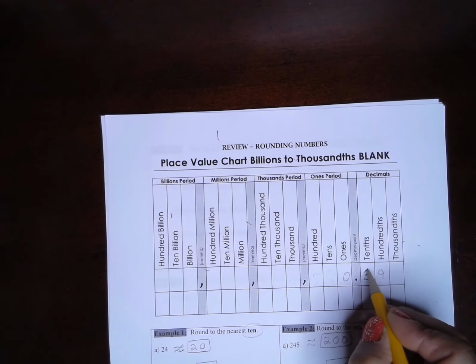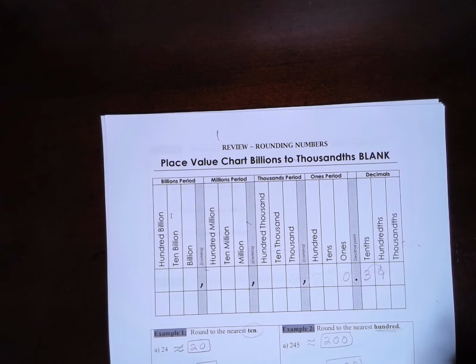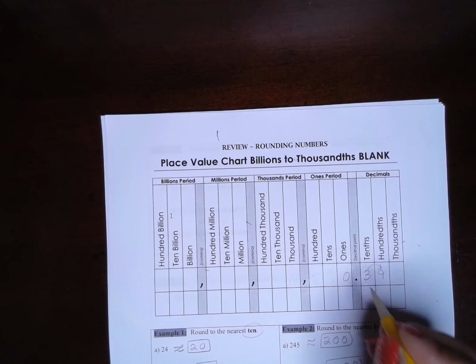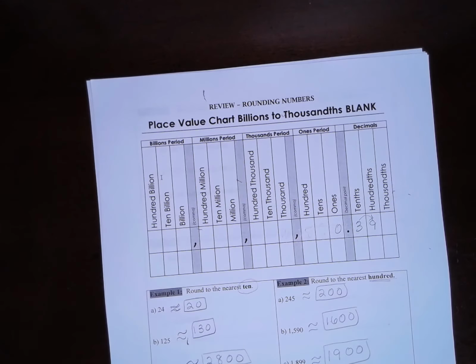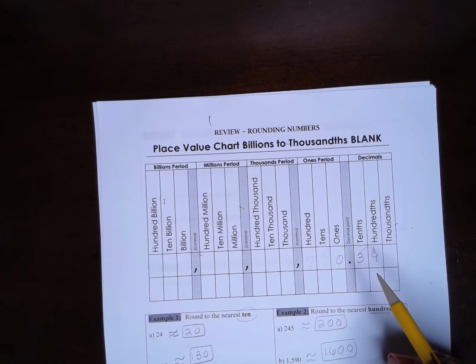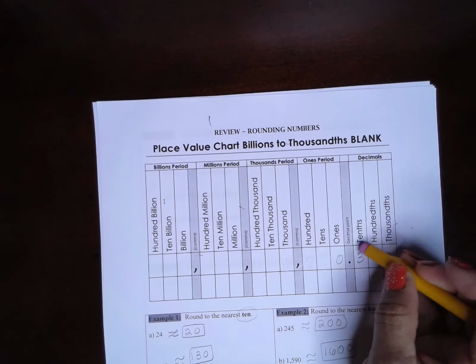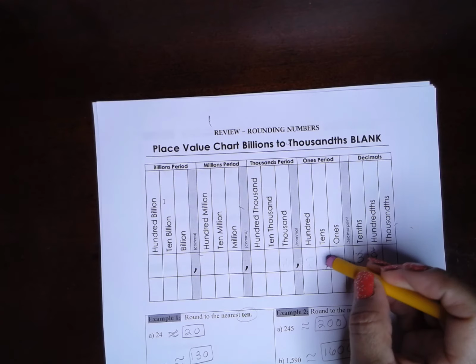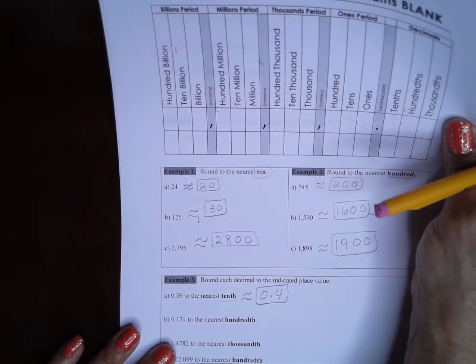The 3 is followed by the 9. So the 3 becomes a 4. To the nearest tenth, that means that you would only have one decimal place. It will be just 0.4. You do not make that 9 a 0 and say 0.40. It will be just 0.4. You don't need that extra number 0.